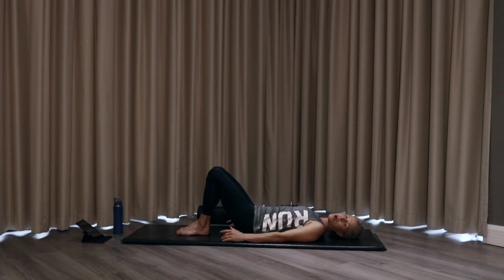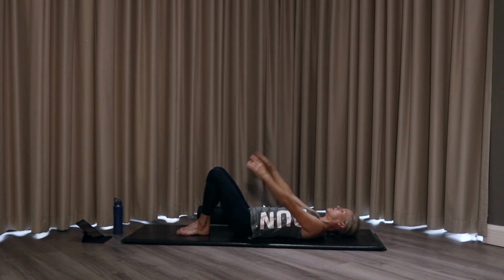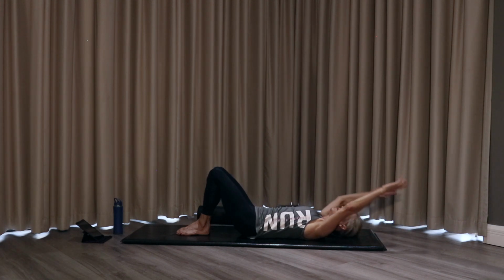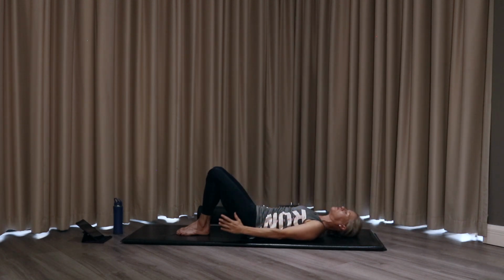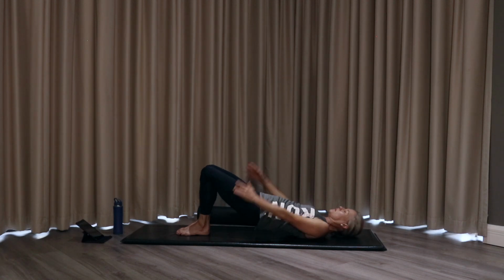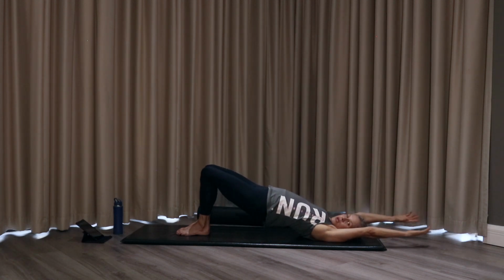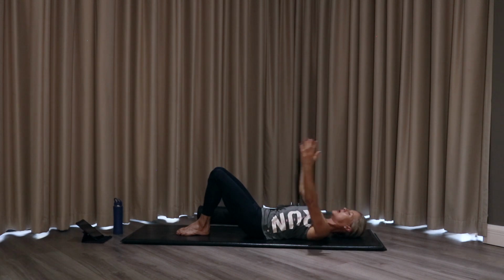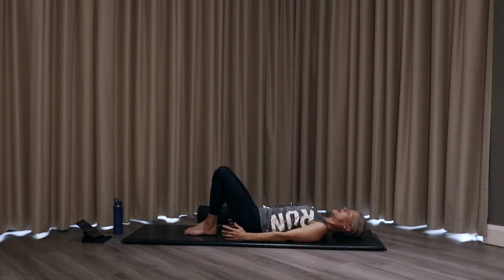Let's do one more and add the arms. If you want to, it's optional. Breathe in, circle the arms up. As you exhale, circle the arms back down. Now you're going to bring the arms back up again as you squeeze and thrust the pelvis up to the ceiling. Now exhale and lower yourself back down again.